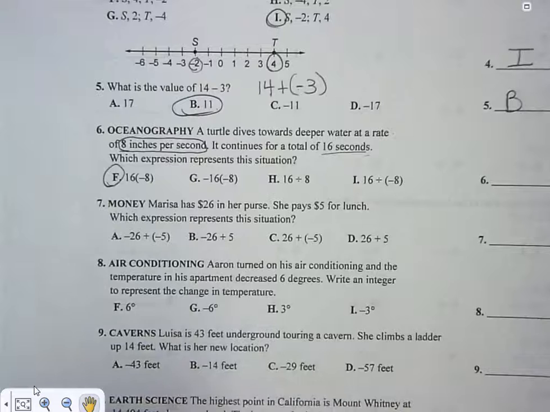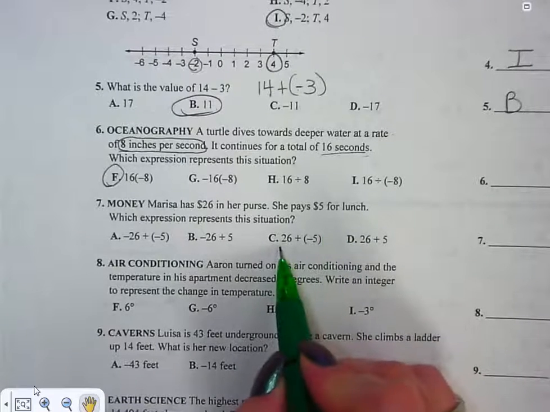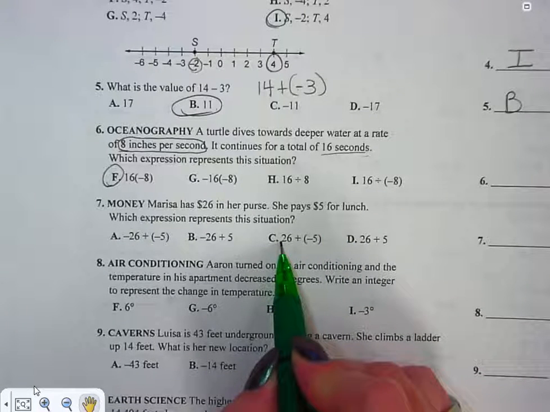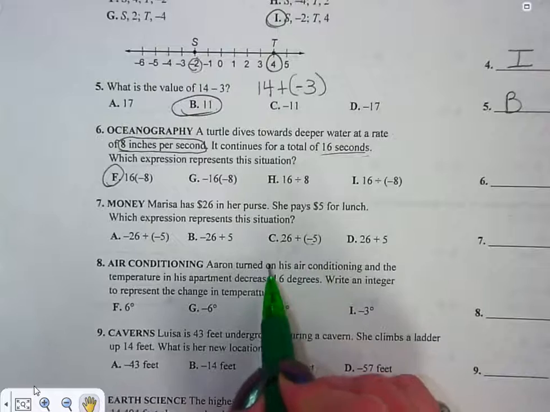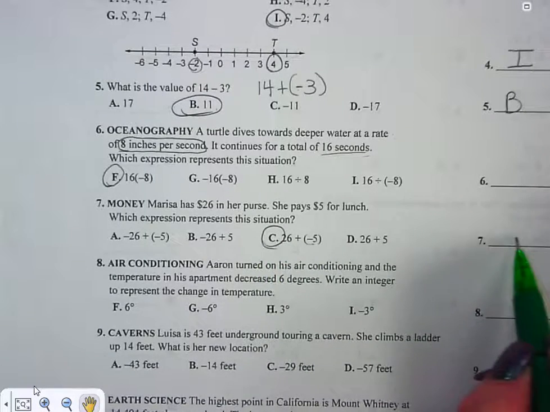Number 7, Marissa has $26 in her purse. She pays $5 for lunch. Which expression represents this situation? Someone besides you two have already answered. Jordan, you've already answered. Someone that hasn't answered. Cameron, what do you think? C. If you have $26 in your purse or your wallet, that's a positive number. And then if you pay for lunch, that's a negative number. You're giving that money away. C is your answer.